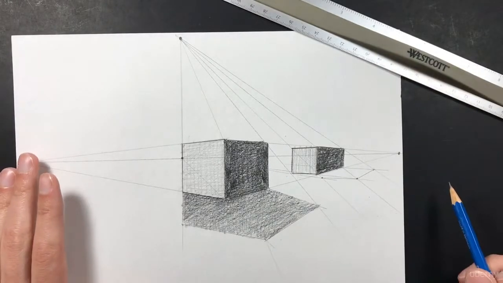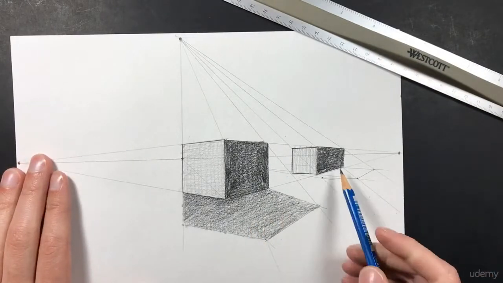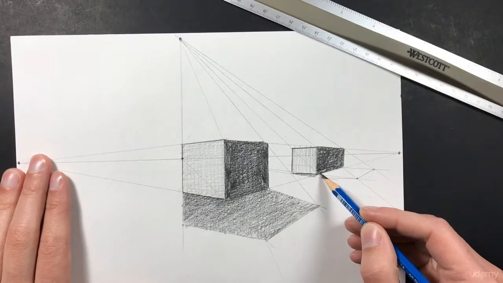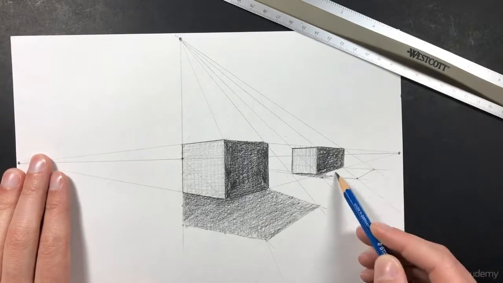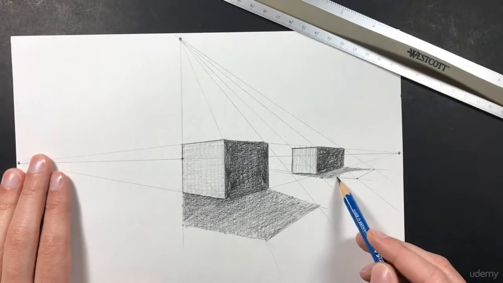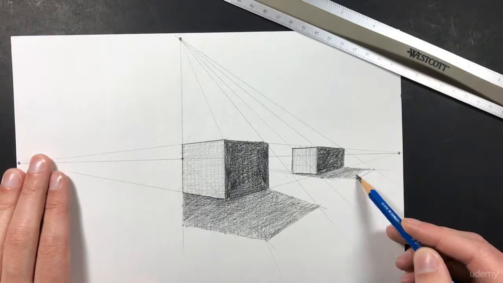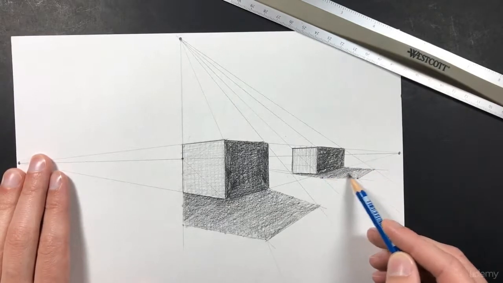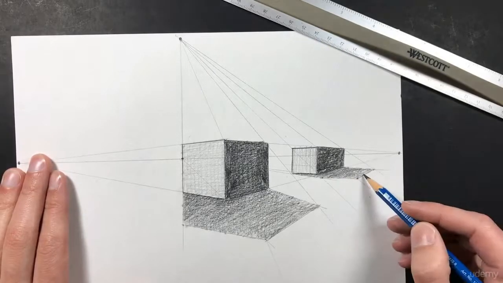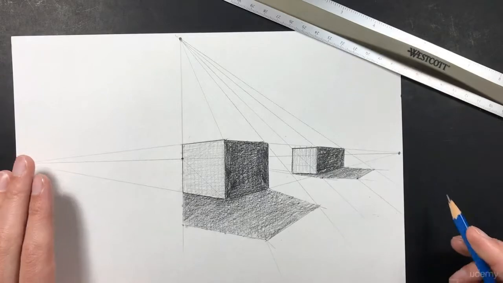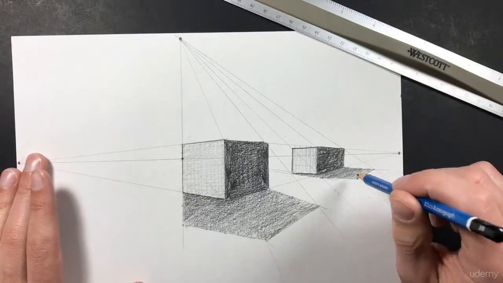Now let's go ahead and fill that in with our cast shadow value. All right, great. So now we have that cast shadow in perspective.